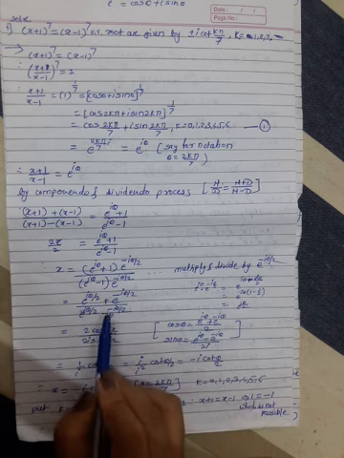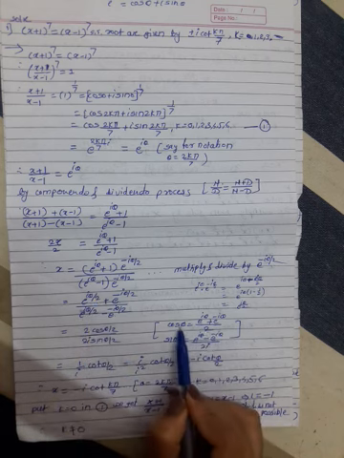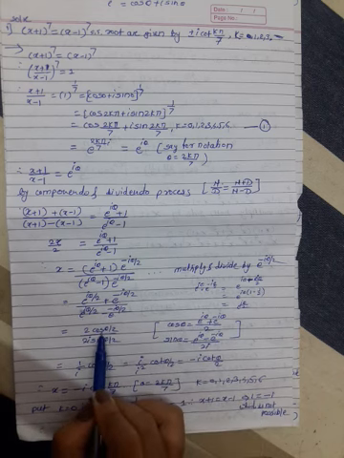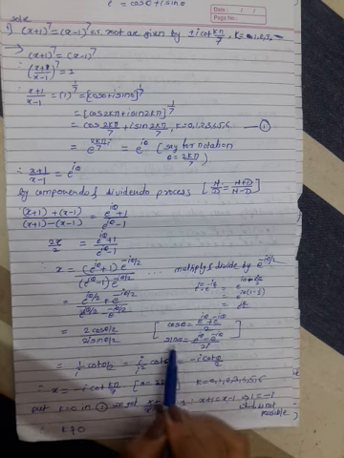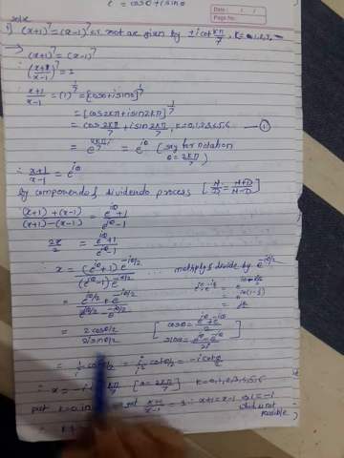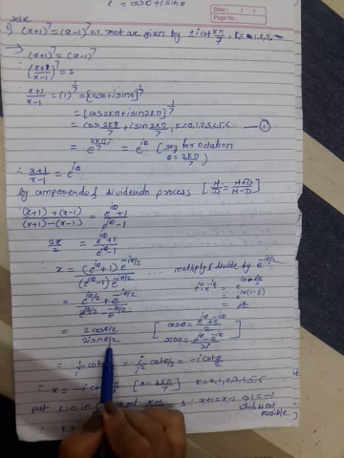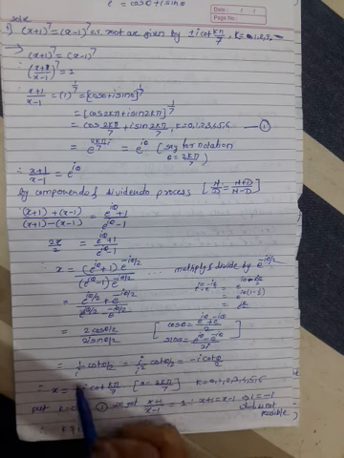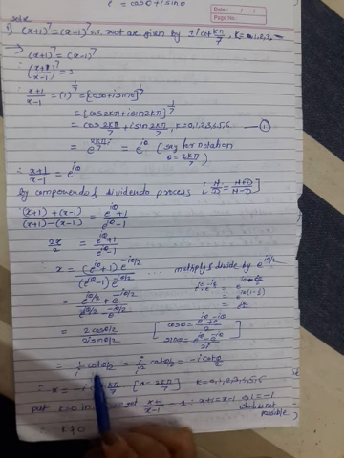We have to just take 2 on this side, we get 2 cos theta by 2 in the numerator. Take 2i on this side, we get 2i sin theta by 2. Okay, now 2 gets cancelled, 1 upon i, cos upon sin is cot theta by 2.